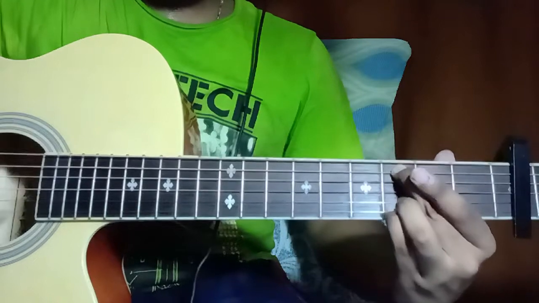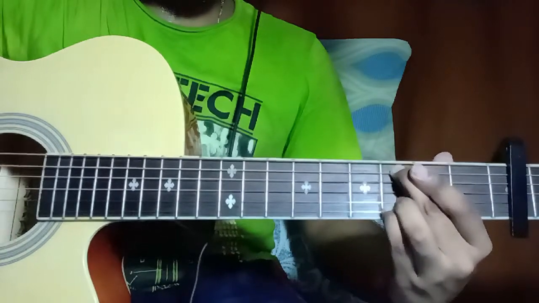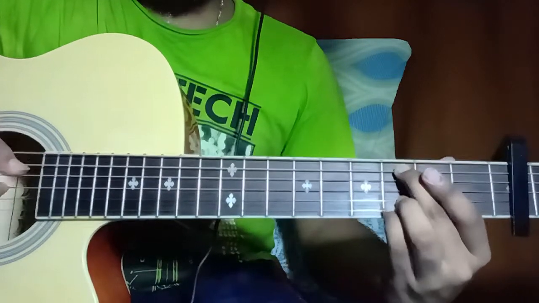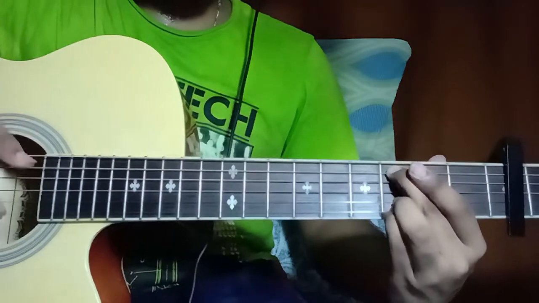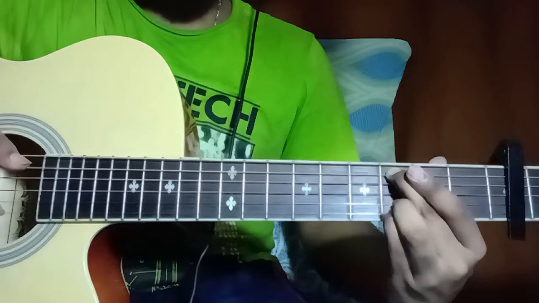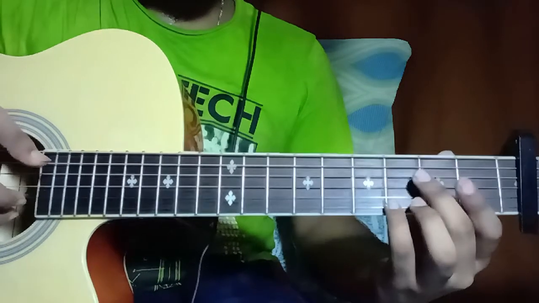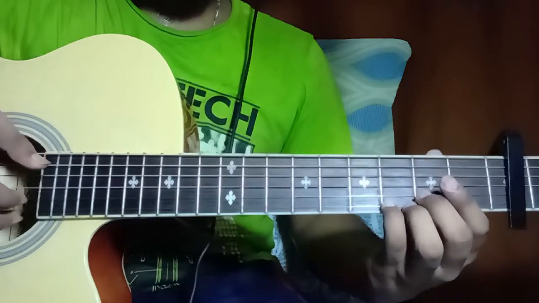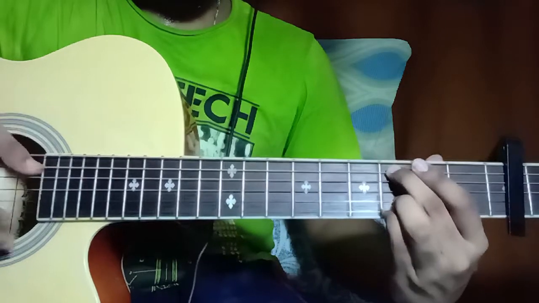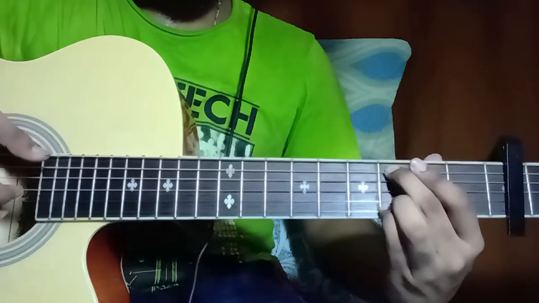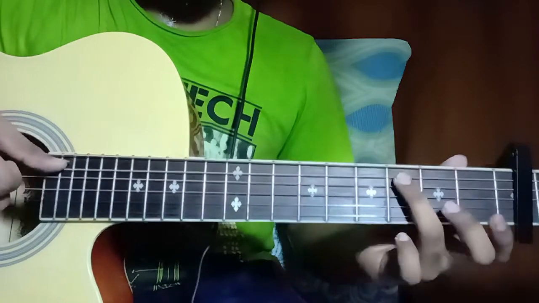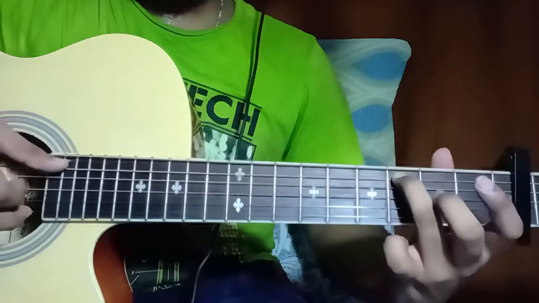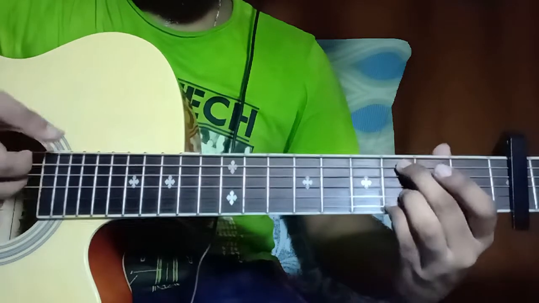So the G shape chord comes here. So after placing this chord, you are going to do a down strum like this. Then you pick the third fret of the first string 2 times. So then you pick third fret of the fifth string and open on the first string together.